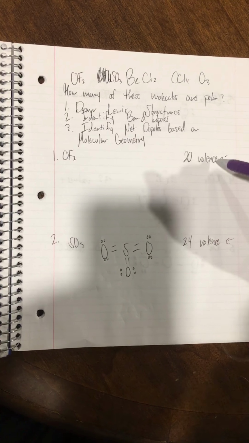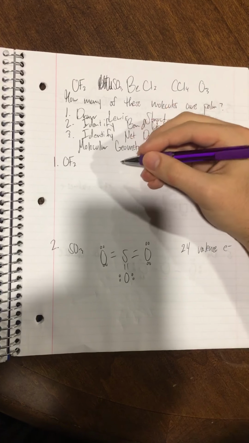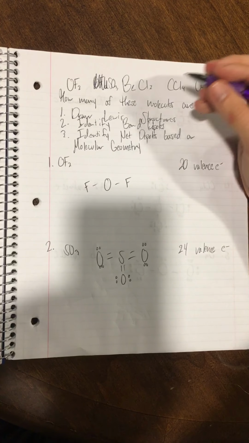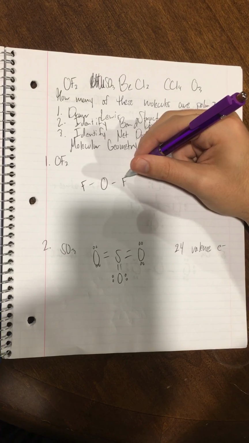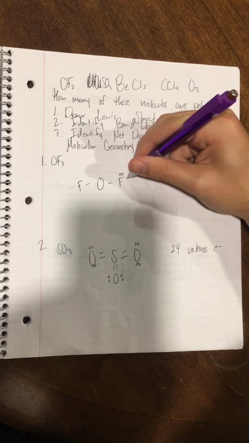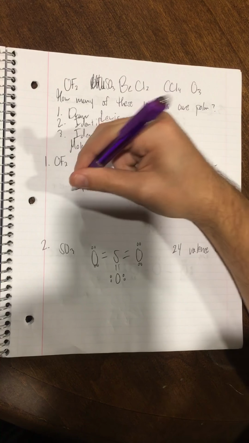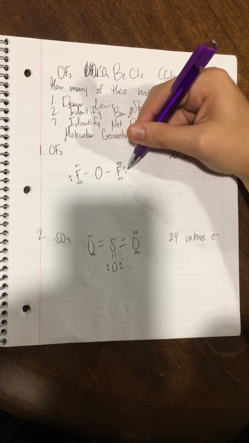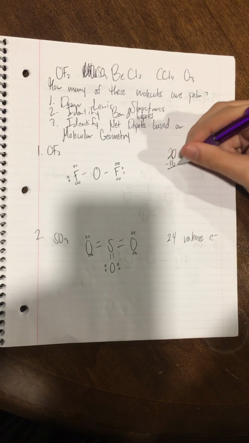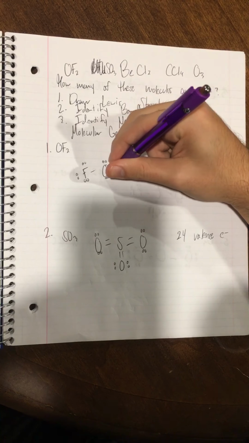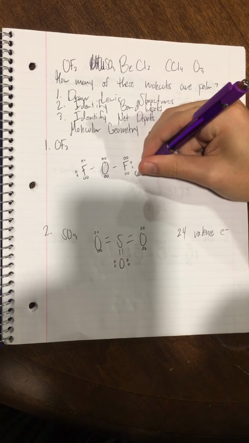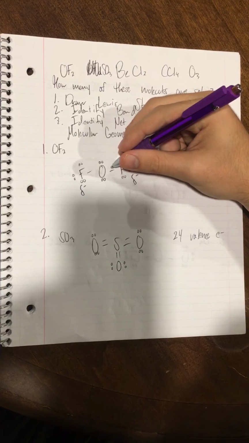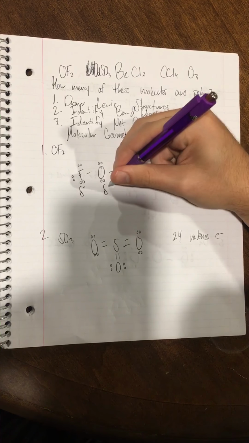So I'm going to start out with OF2, which has 20 valence electrons, and I'm going to draw the Lewis structure for that. We start by filling the outer shells with an octet. So I'm going to add 6 onto this one, add 6 onto this one. So far we've used up 1, 2, 3, 4, 5, 6, 7, 8 pairs for a total of 16 electrons. So we have 4 left over, which go on the center atom. And I'm going to draw a partial negative charge on the 2 fluorine atoms since they're more electronegative than oxygen, and a partial positive charge on the oxygen.